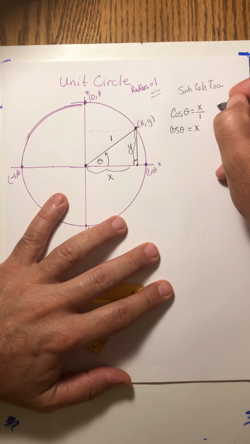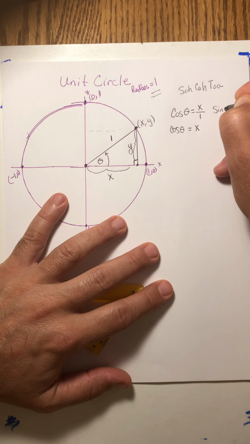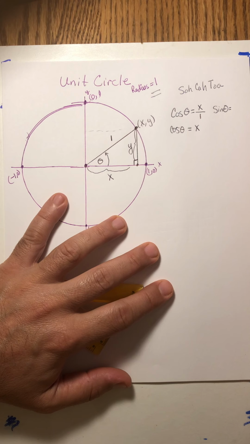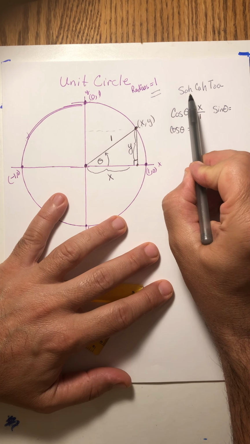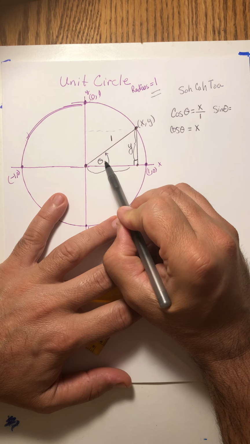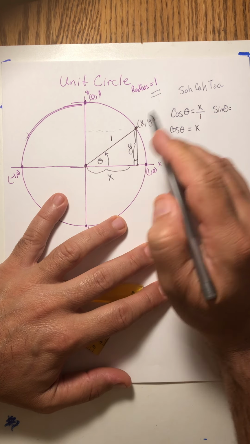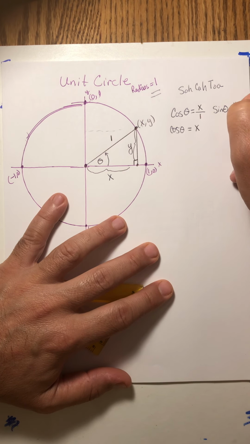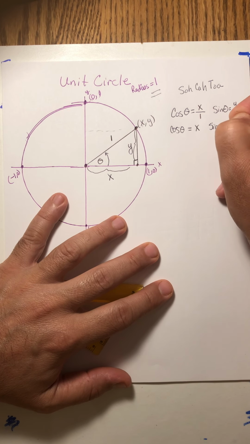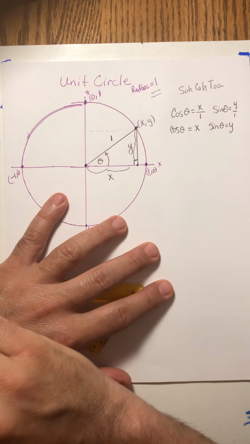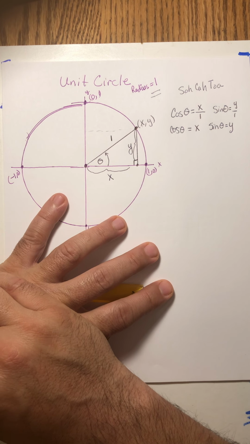Now we're going to do the same thing for sine. Sine of the angle is equal to, well, sine is opposite over hypotenuse. So there's the angle. Opposite is y, hypotenuse is 1. So y over 1. So sine of the angle is equal to the y value, the y coordinate.